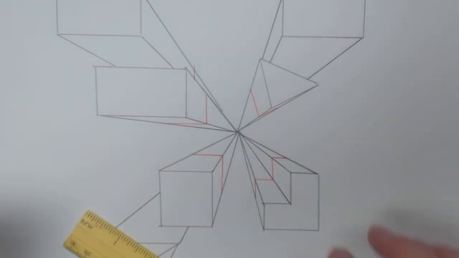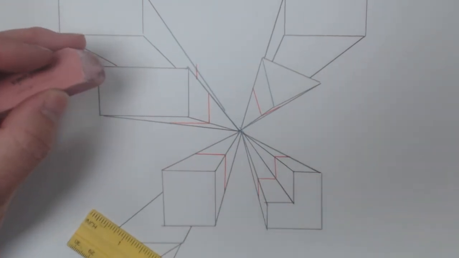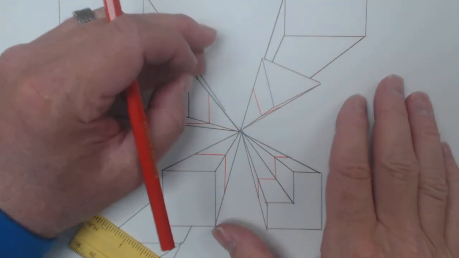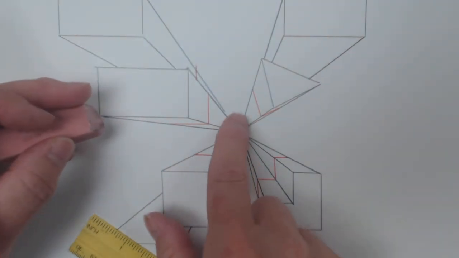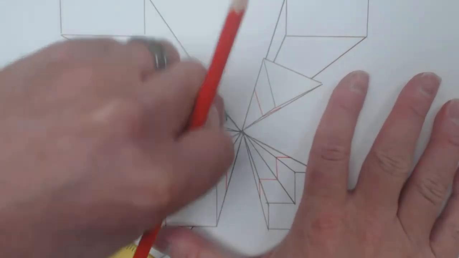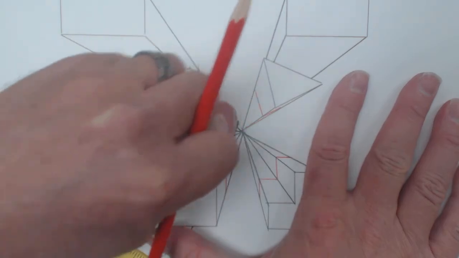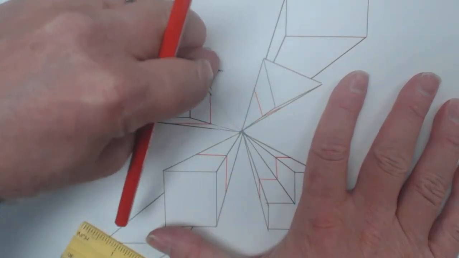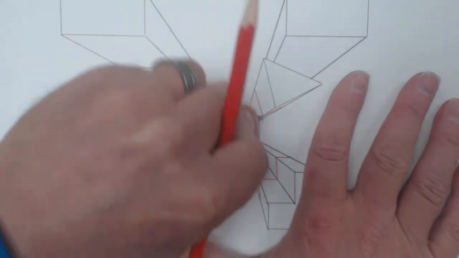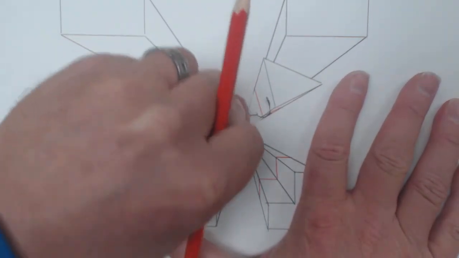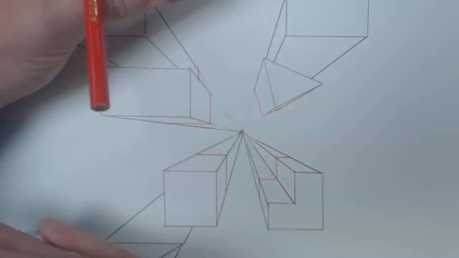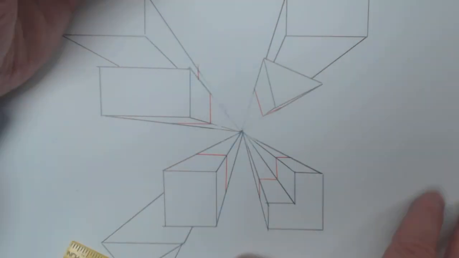All right, now the next thing we do is we start erasing everything below the red lines. So here we go. There we go.